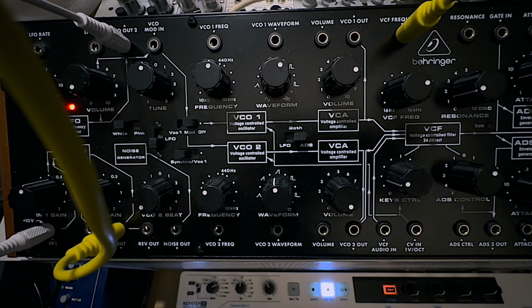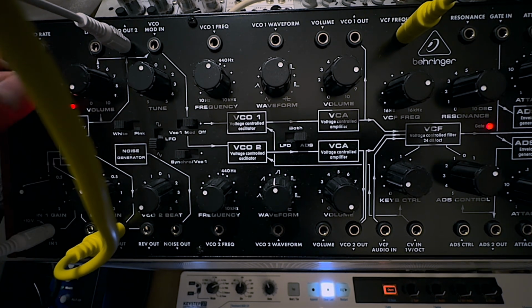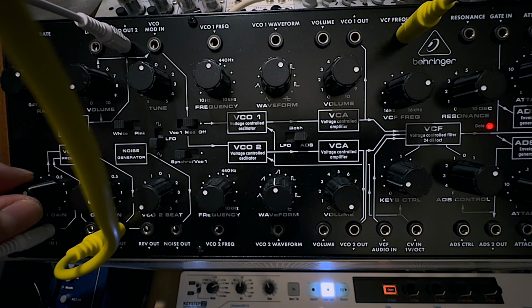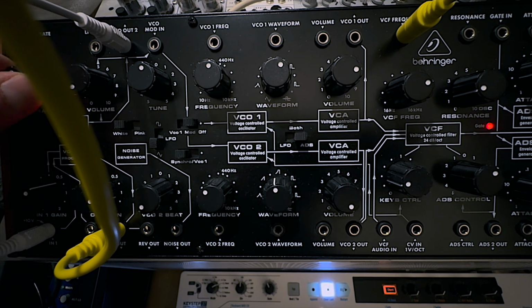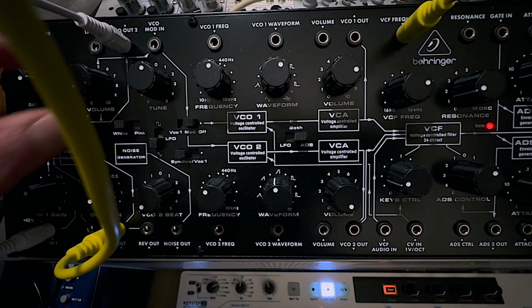So now it modulates without affecting the frequency of VCO2.